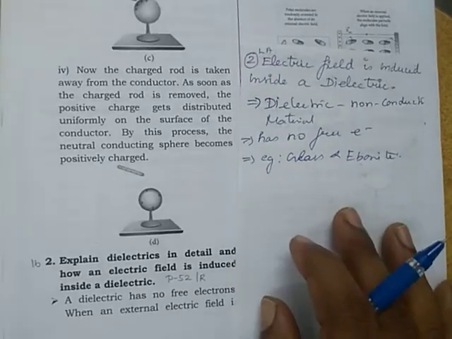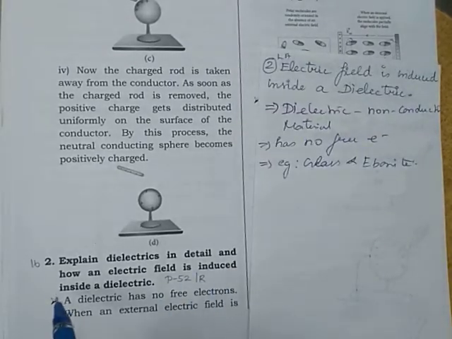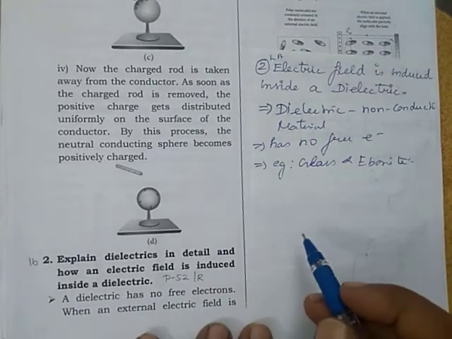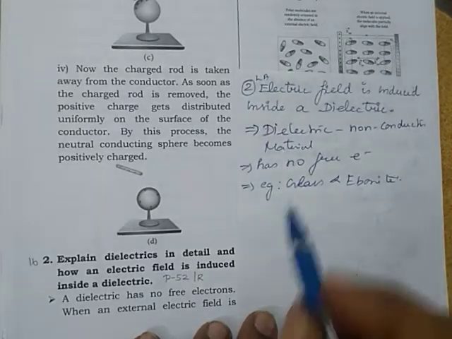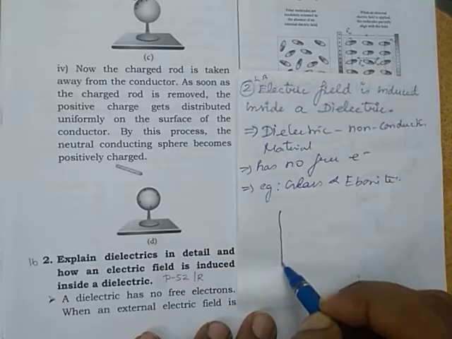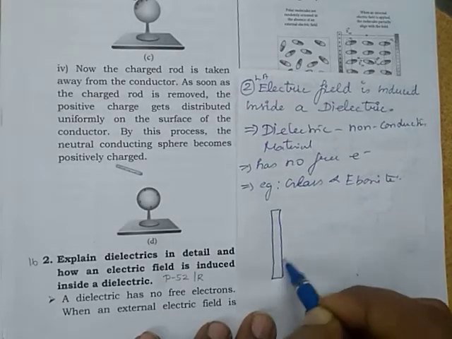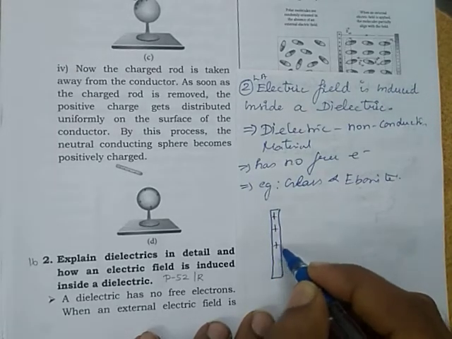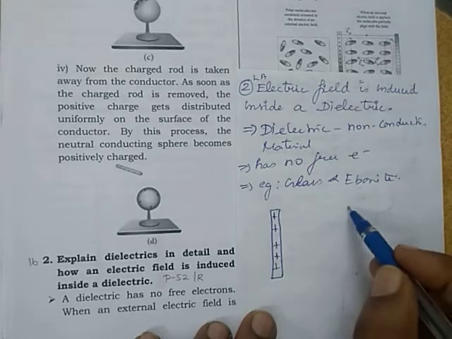Then we need to answer one more part, that is how an electric field is induced inside the dielectric. For that, first of all I consider two capacitor plates. This is the positive plate, this is the negative plate.